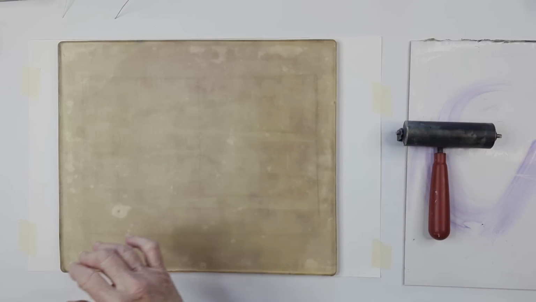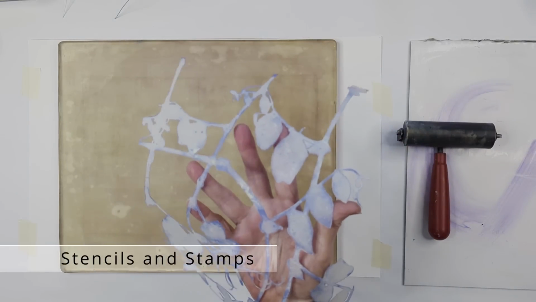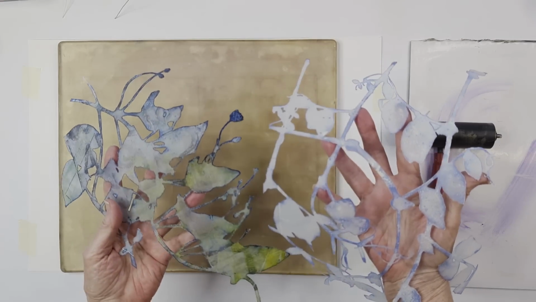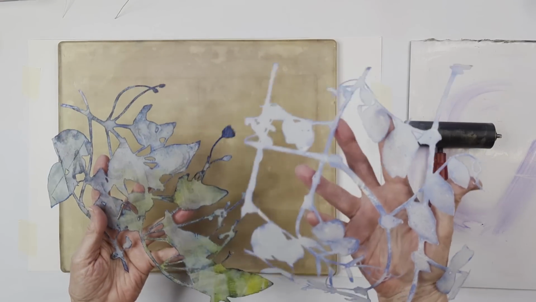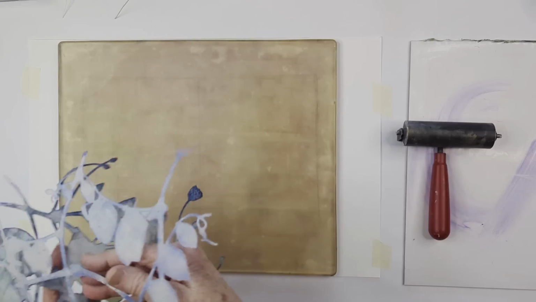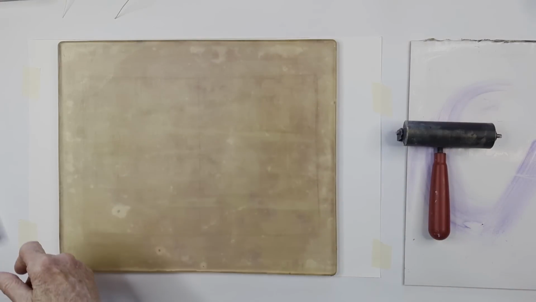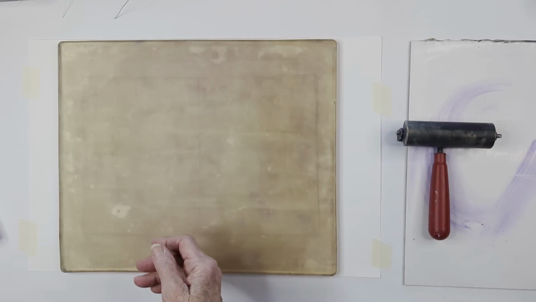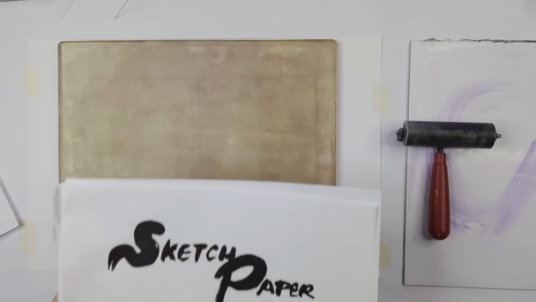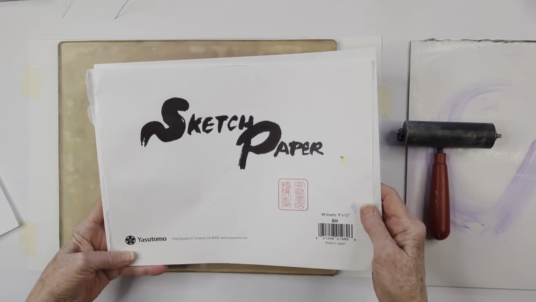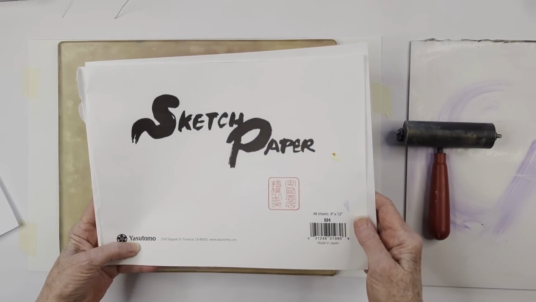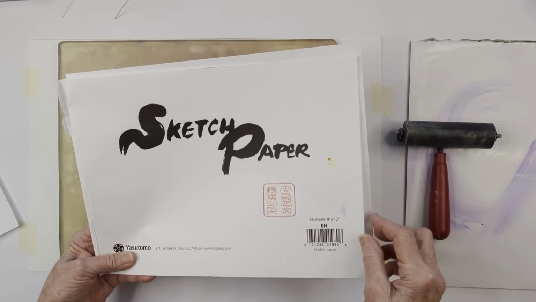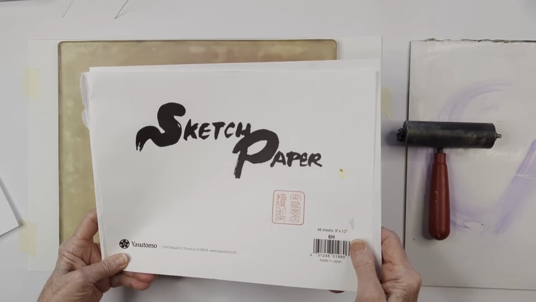I'm going to be using a variety of stencils. I would normally be using botanical plants, but they're not available right now. So I'll be using some stencils and also some stamps and things that I've made to provide texture. And the paper I'm going to be printing on today is this rice paper from Yasumoto. It's 9 by 12, it's readily available, and I really like printing on it.